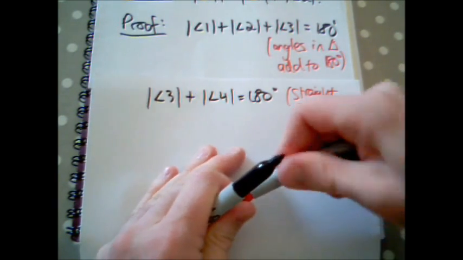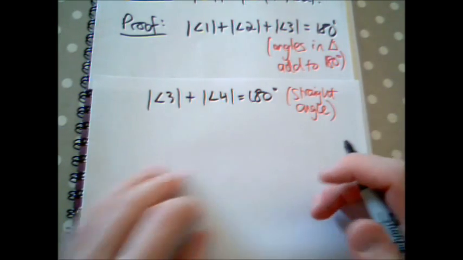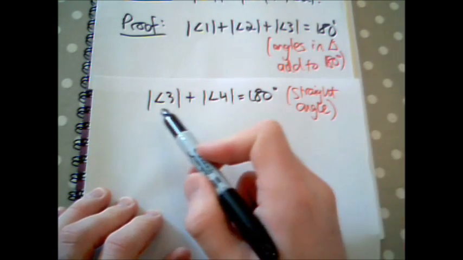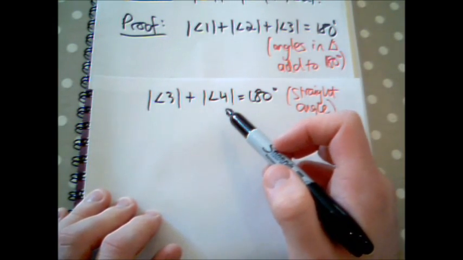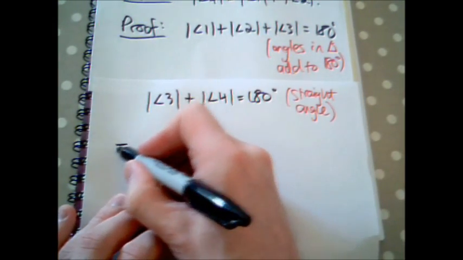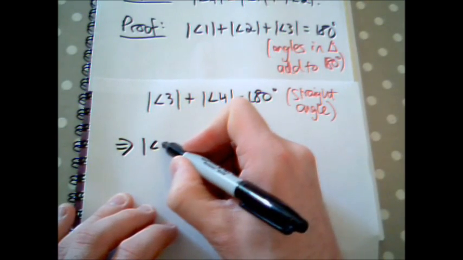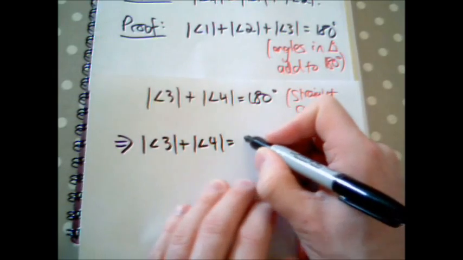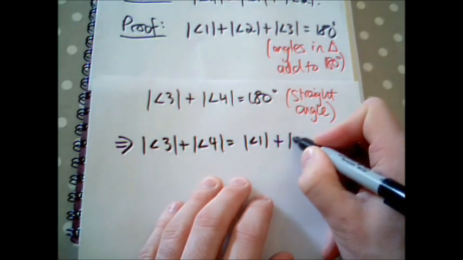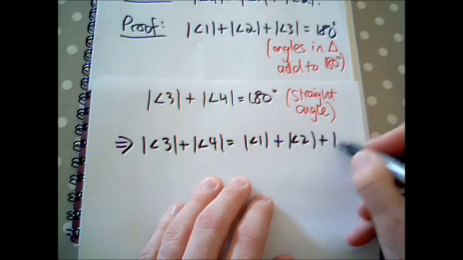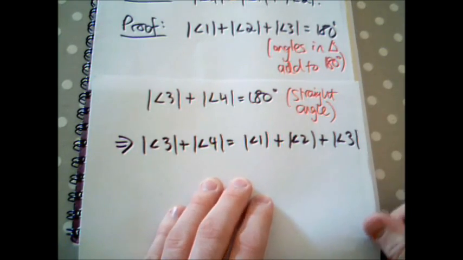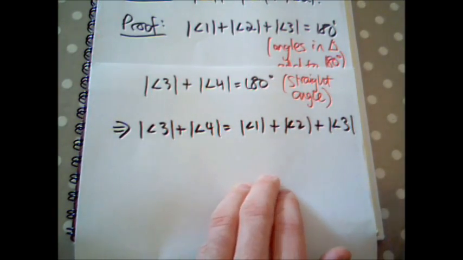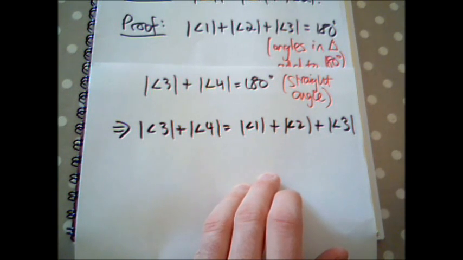Okay, so we have two things now that are equal to 180. 1 plus 2 plus 3 equals 180 up here, and 3 plus 4 equals 180. So if they're both equal to 180, they must be the same as each other. So 3 plus 4 equals 1 plus 2 plus 3. Okay, because they're both 180 degrees. And we don't really have to justify that because it's coming from what was just above it.